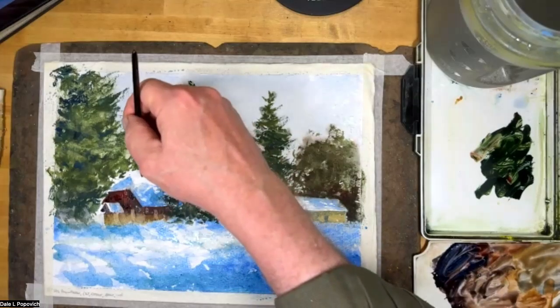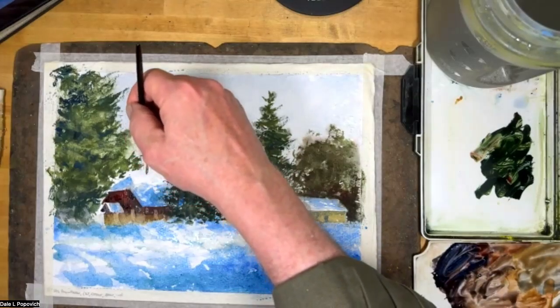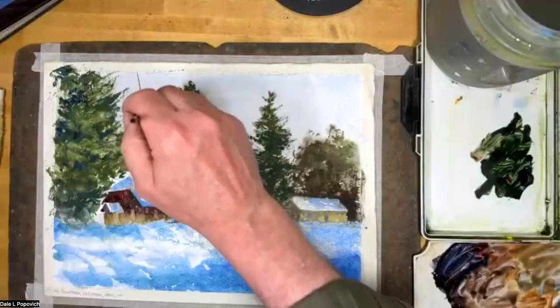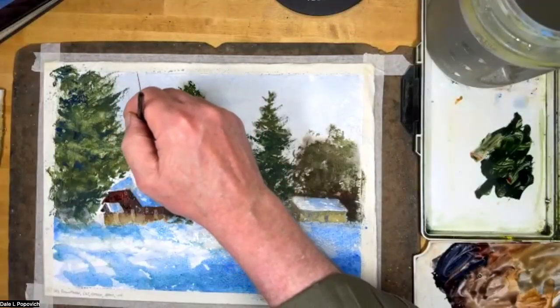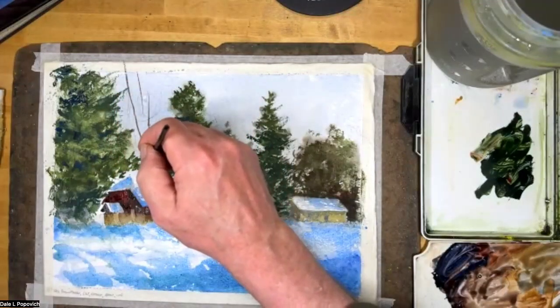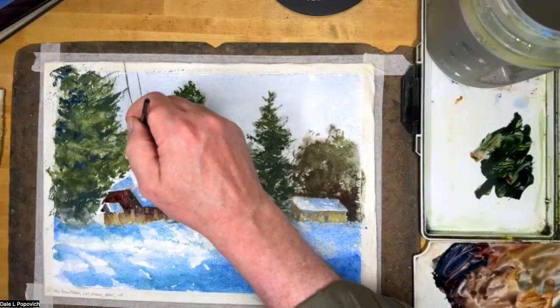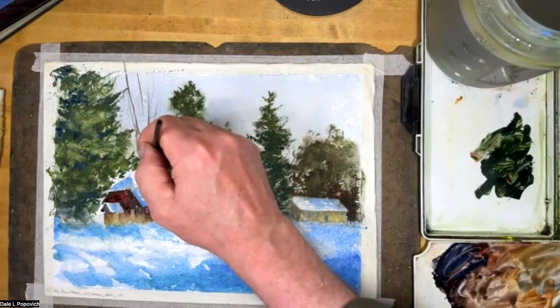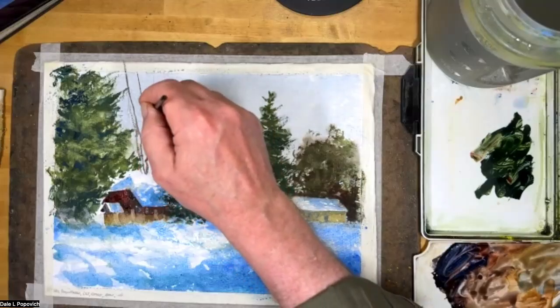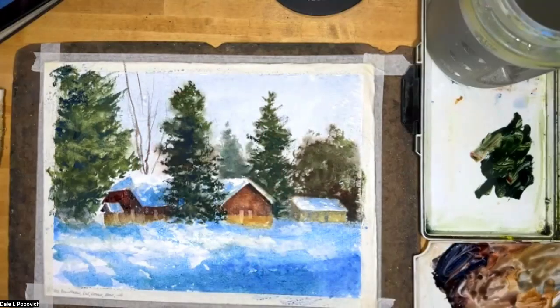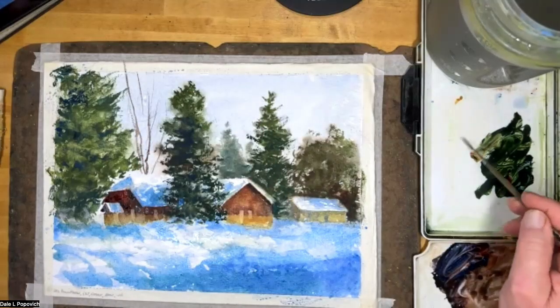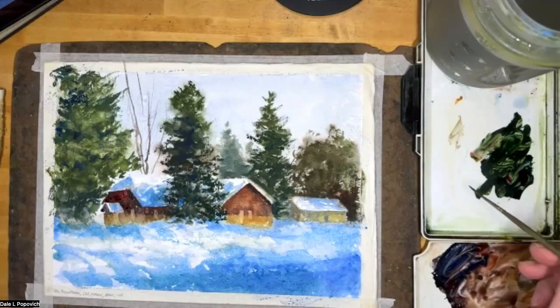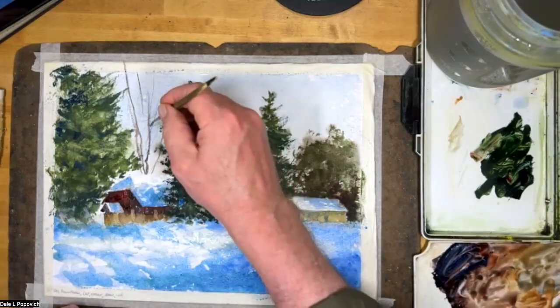And I'm going to go ahead and put the tree in starting just at the top of the roof. And then I'm going to bring the rigger in for the final handling of the smaller branches.